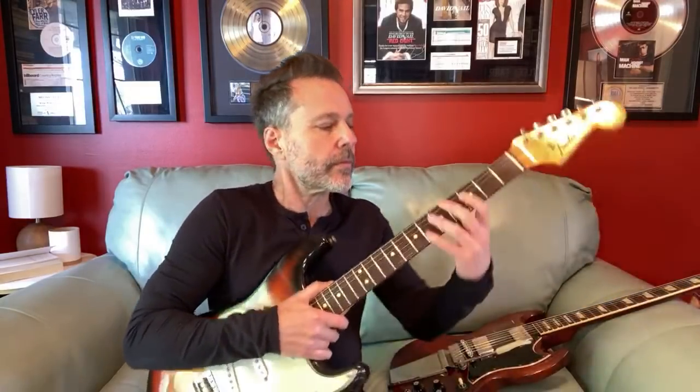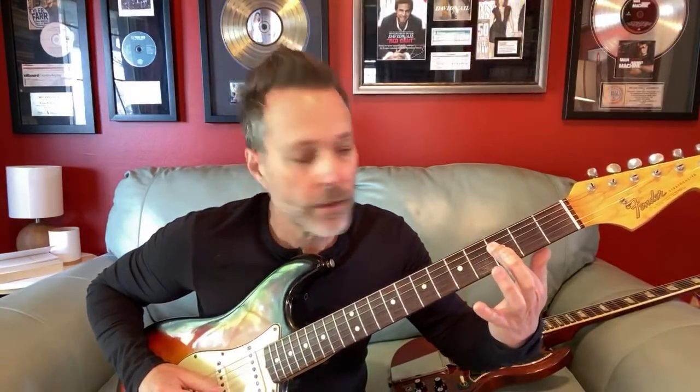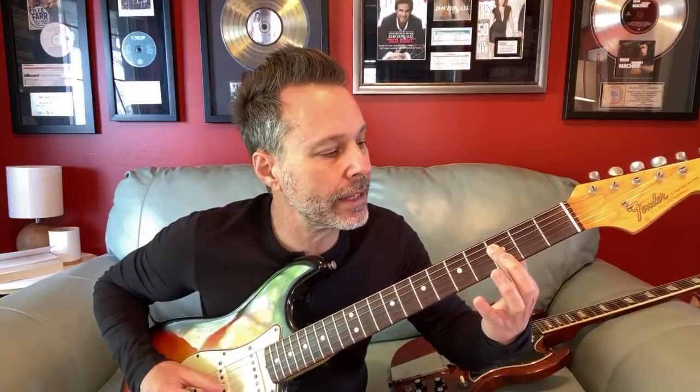Okay, so if we're talking about the 4th string here, there's an F, and I know that off the top of my head because if I go backwards 2 frets and down 2 strings, I got another F there.